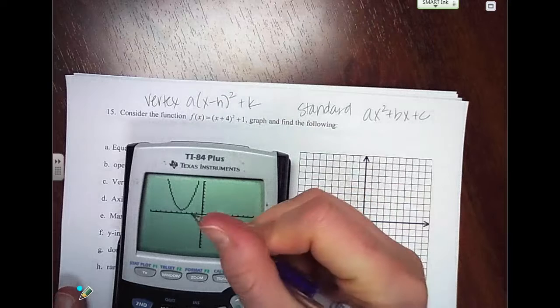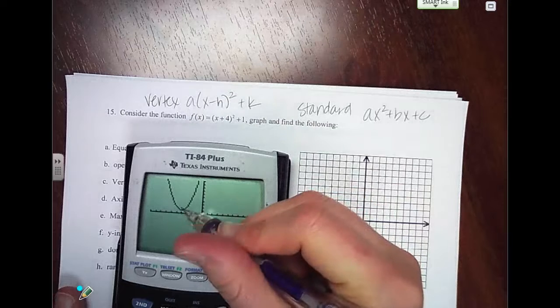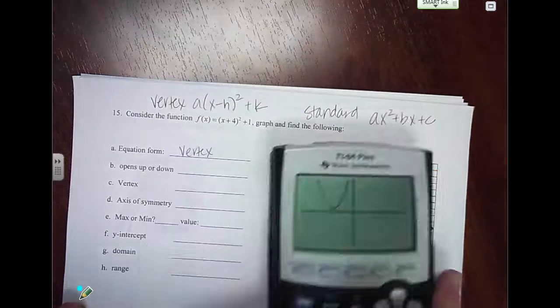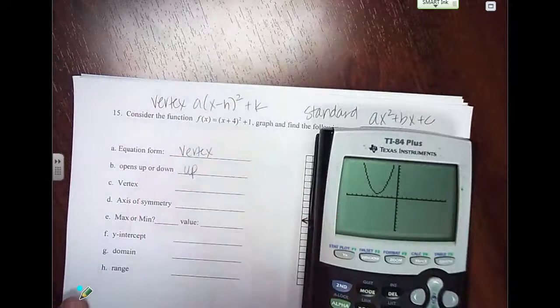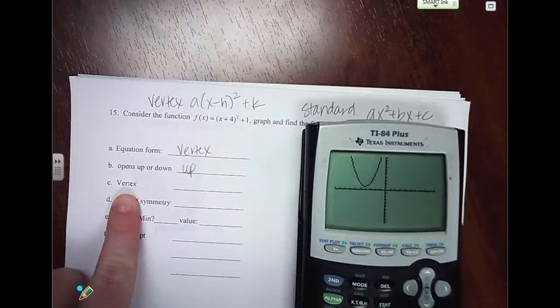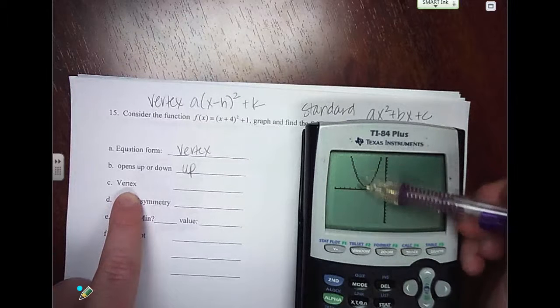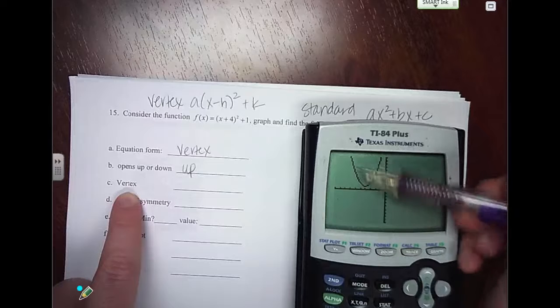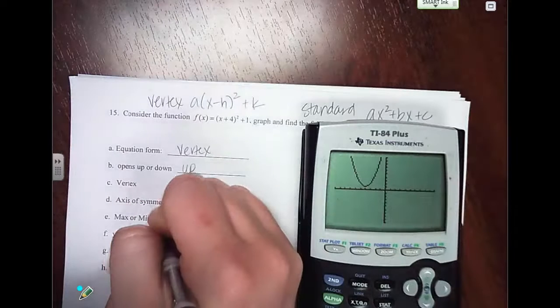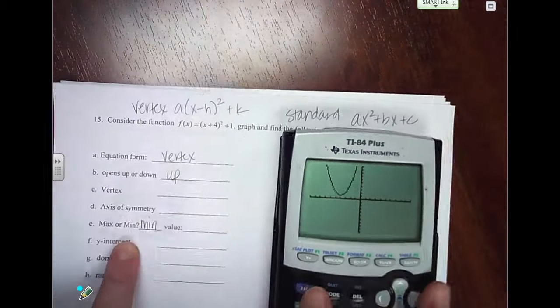So 1, 2, 3, 4, well, okay, sorry. Okay, so it opens up. And then we want to find the vertex. So remember, the vertex is the highest or lowest point on the graph. So here it's this low point here. Since it's a low point and it's like at the bottom of a valley or a smiley face, then it's going to be a minimum. So I want to go find that minimum point.